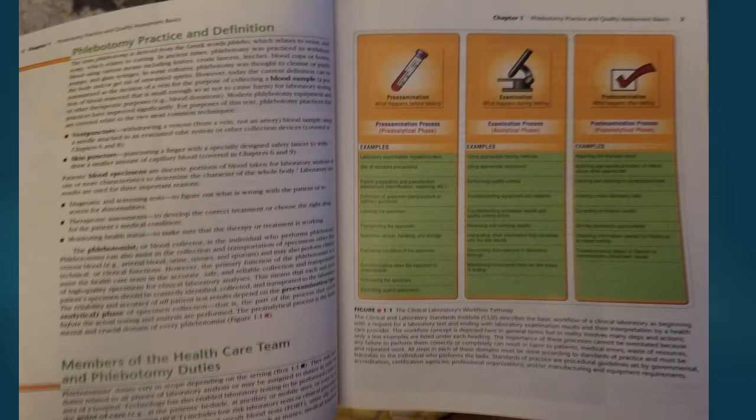Phlebotomist duties vary in scope depending on the setting, as illustrated in Box 1.1. They may have duties related to all phases of laboratory analysis or may be assigned to duties in only one area of the hospital. Technology has also enabled laboratory testing to be performed closer to the point of care or the patient's bedside, at ancillary or mobile sites, or even in the home. Point of care testing, or POCT, includes low-risk laboratory tests or clinical procedures such as glucose screening, hematocrit, fecal occult blood tests, or FOBT, urine dipsticks, throat swabs, etc.